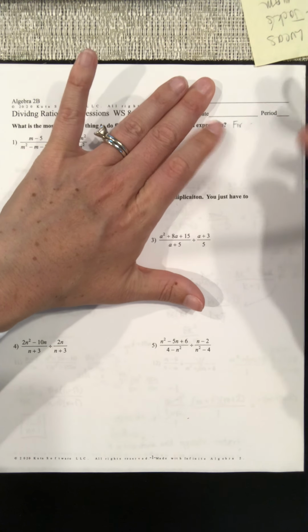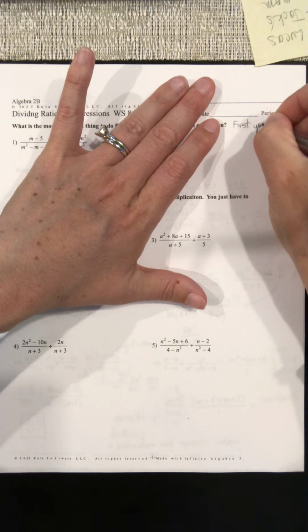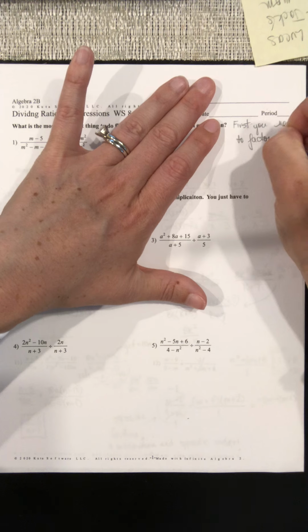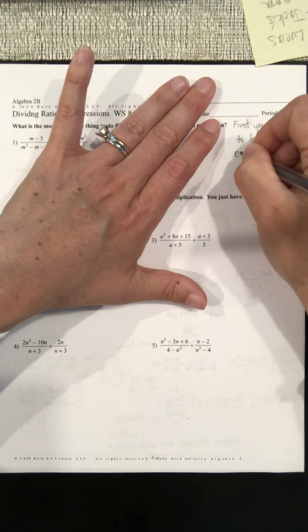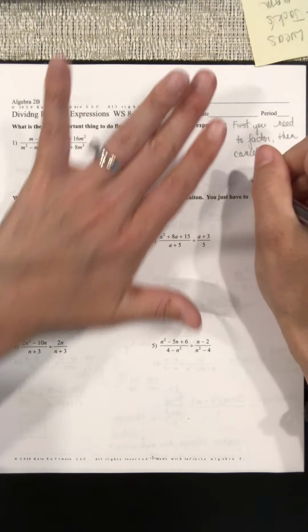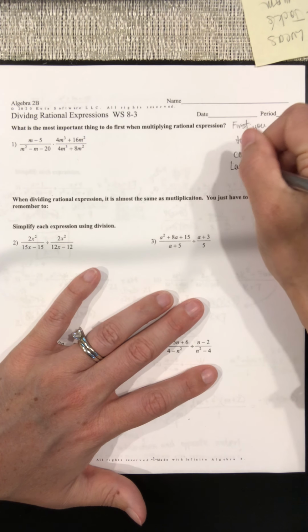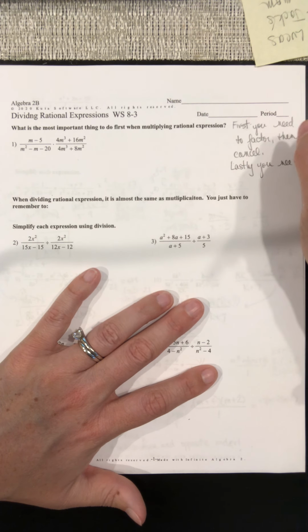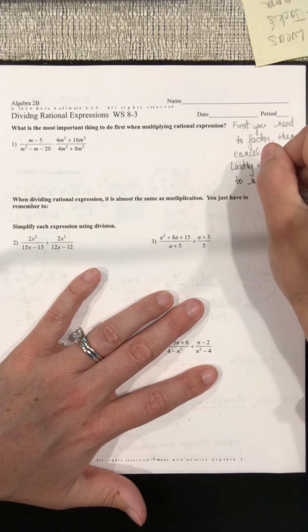So, what is the most important thing to do when multiplying rational expressions? So there, what I want you to see is, first, you need to factor, then cancel. Okay. Lastly, okay, you need to multiply across.